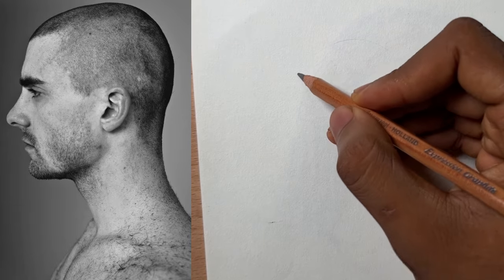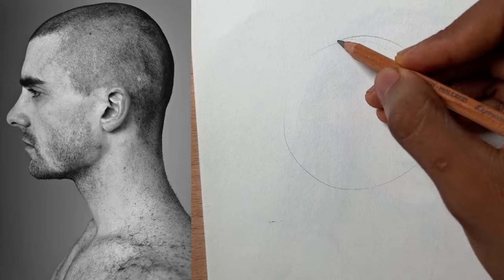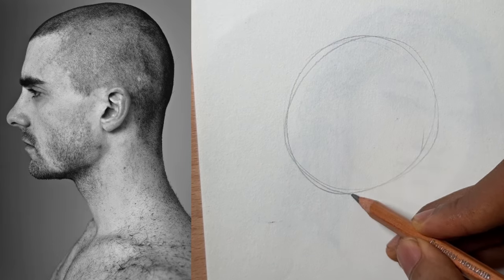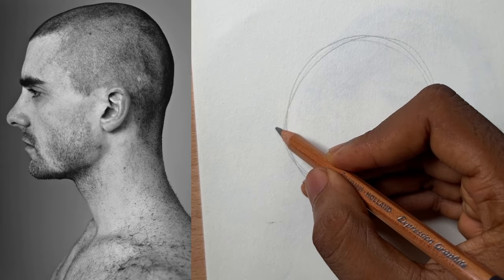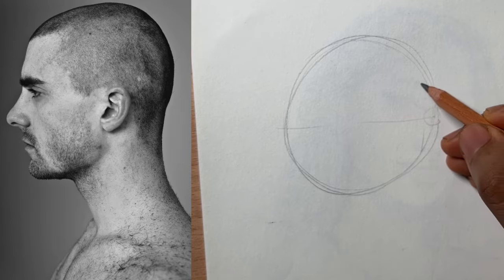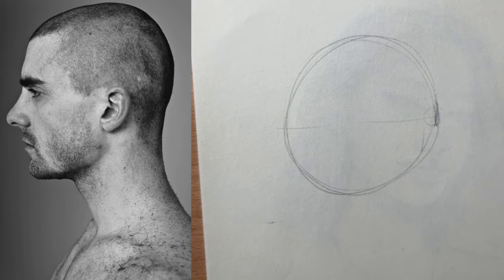The first thing you need to understand is that in a side view, the head is actually wider, which means that instead of drawing a perfect circle, we're going to draw an oval that is slightly wider, especially at the back. It's going to be a little bit wide.